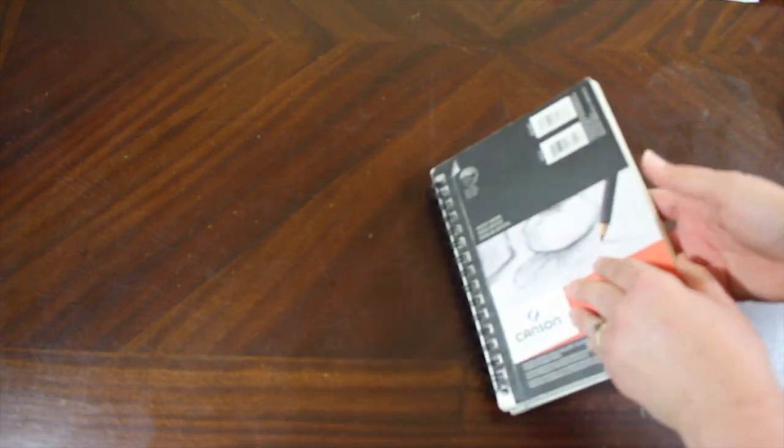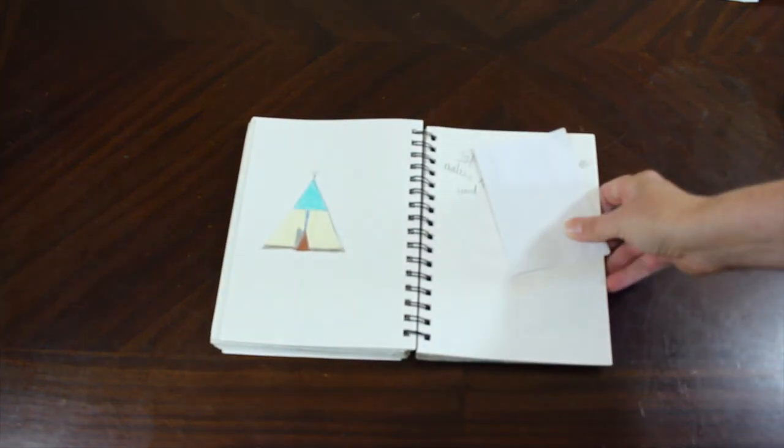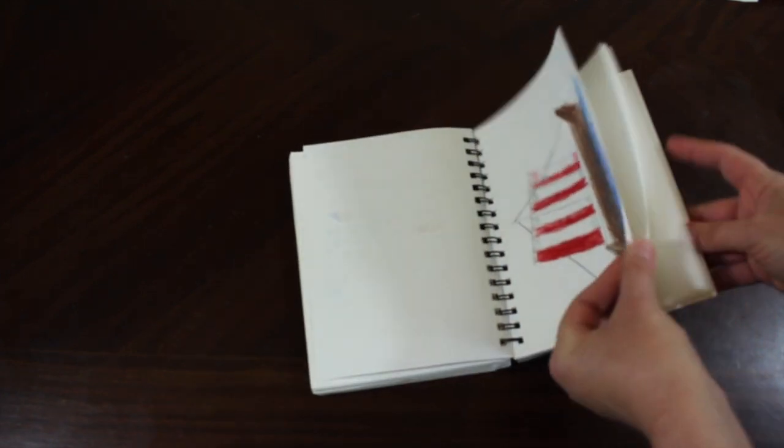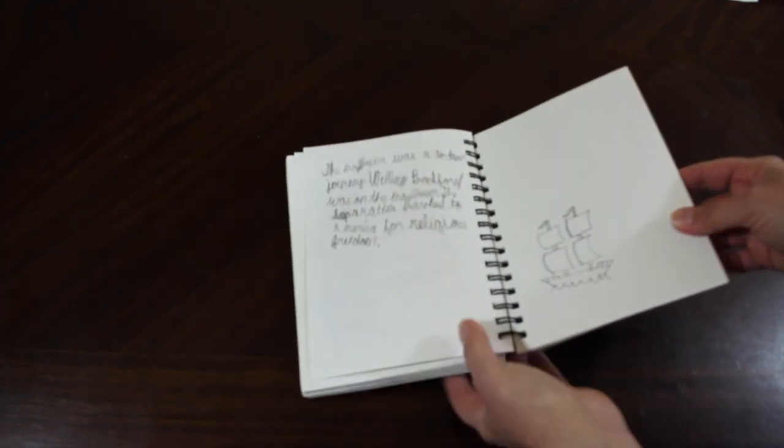Okay. The next thing is the history portfolio, which is what my 6th grader, actually everybody in our family, has one of these. And so that's exactly what they use, is just a sketchbook. And so you see some of the things that he's put in here.